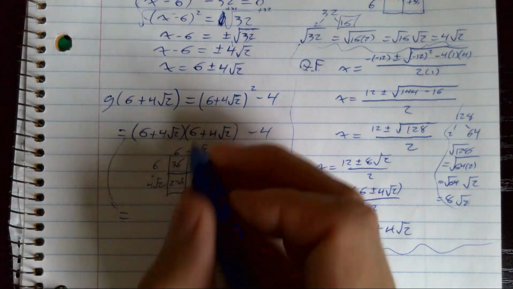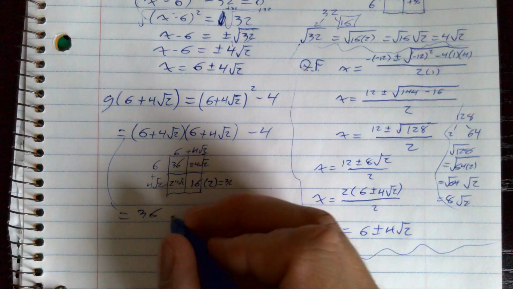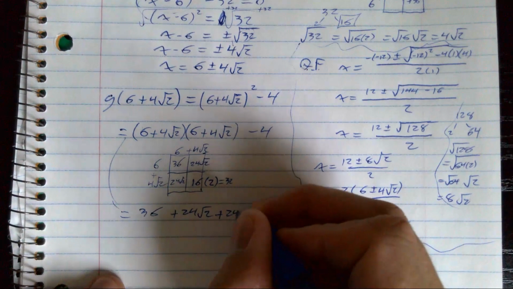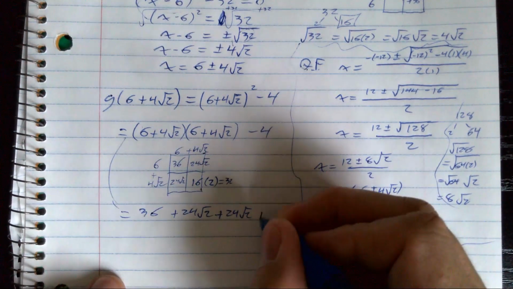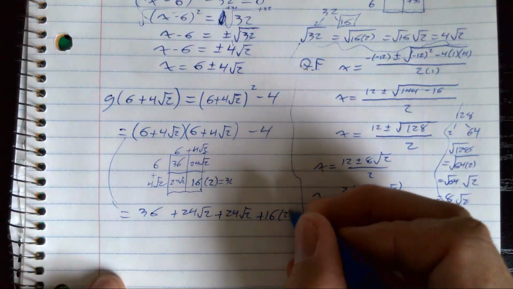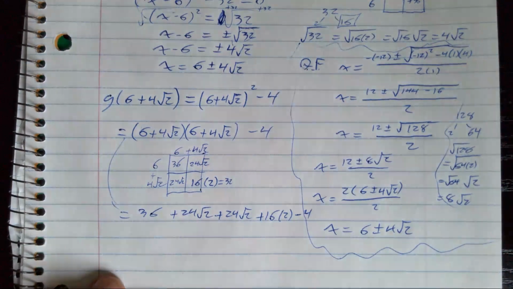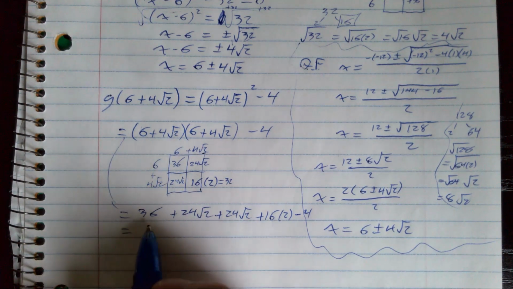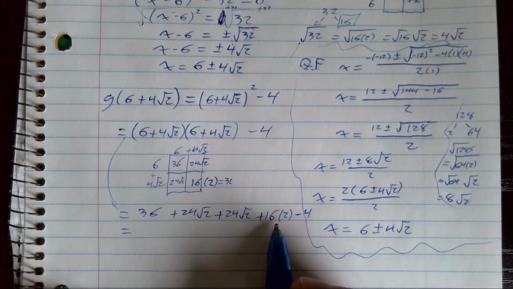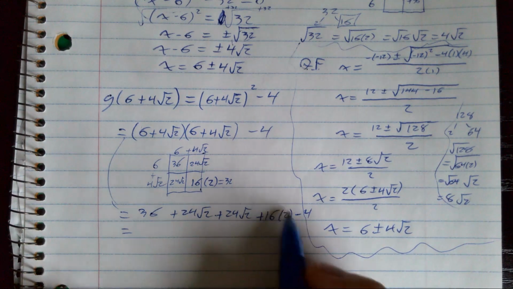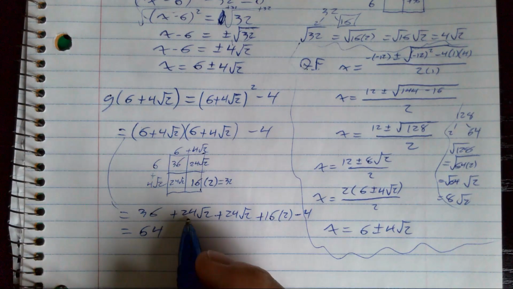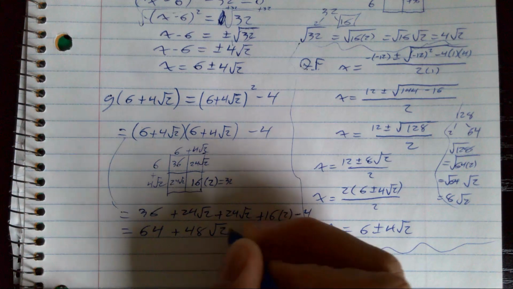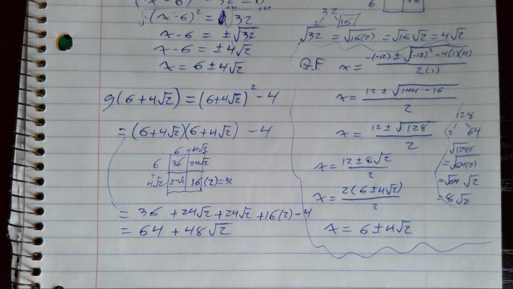Maybe I'm just doing 6 times 6 is 36. 6 times 4 root 2 is 24 root 2. 4 root 2 times 6 is 24 root 2. 4 times 4 is 16. A root 2 times a root 2 is a 2. And then I have a minus 4. And let's tidy this up a little bit. 36 minus 4 is 32, plus 32 is 64. And I have 24 root 2 plus 24 root 2, which is going to be plus 48 root 2. Okay.